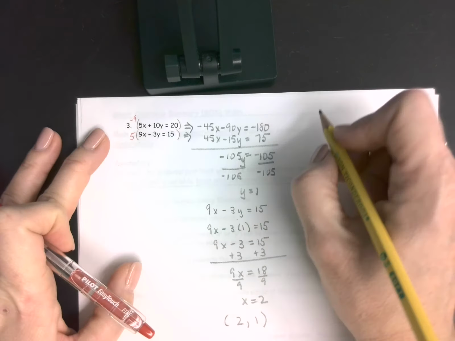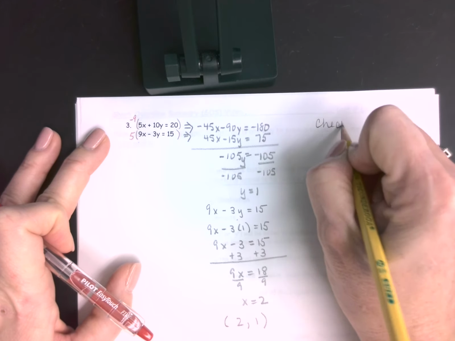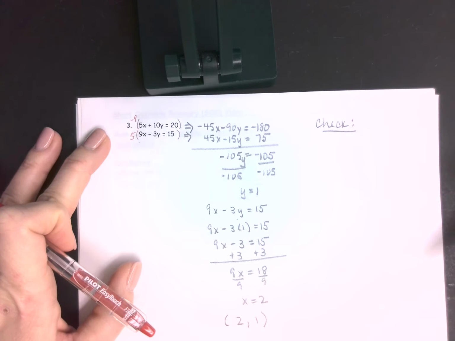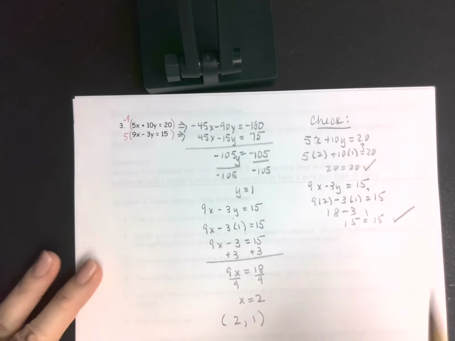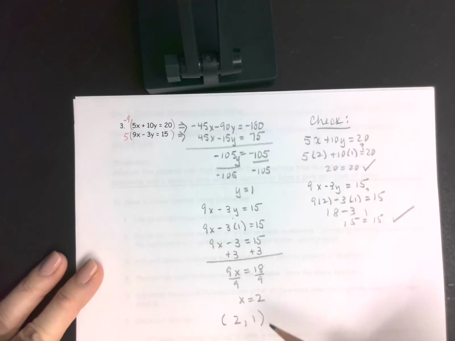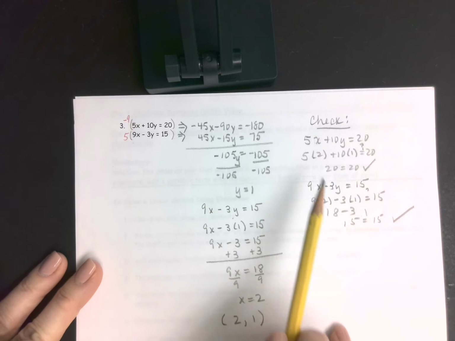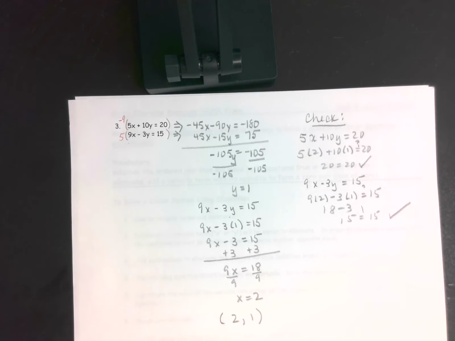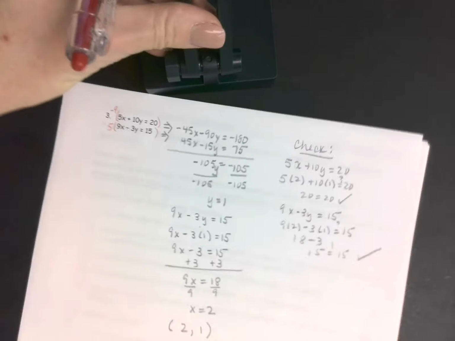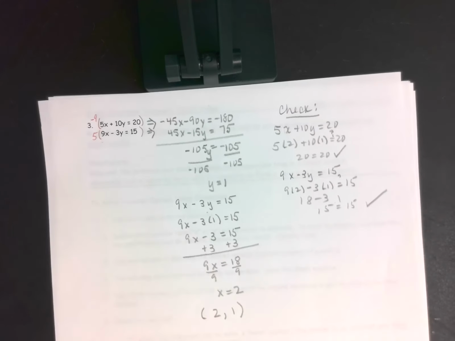Okay, let's do our check. Okay, as you can see, our check works. We'll substitute in x equals 2 and y equals 1 in for the x and y in both equations. Both equations are true.